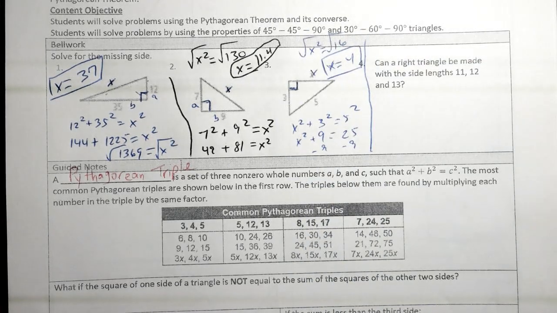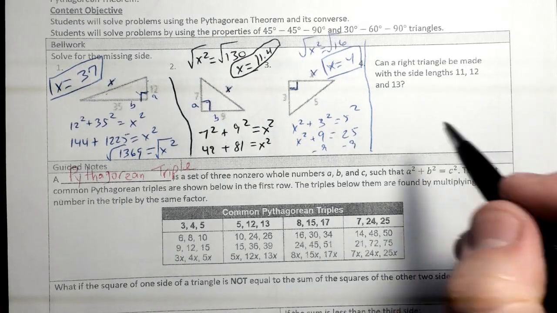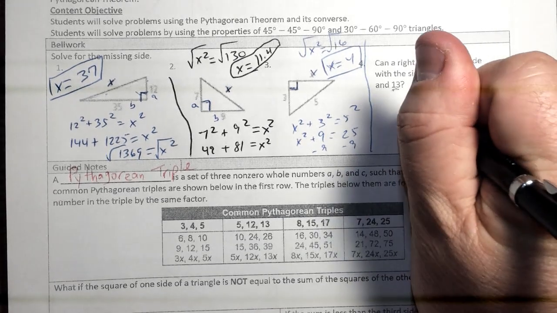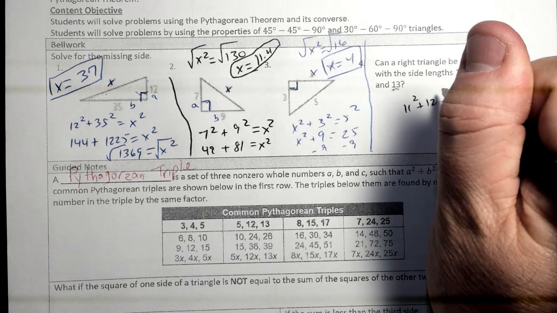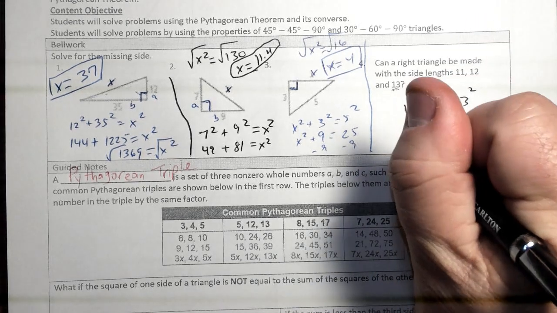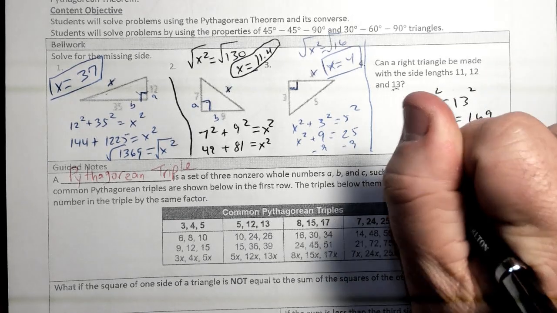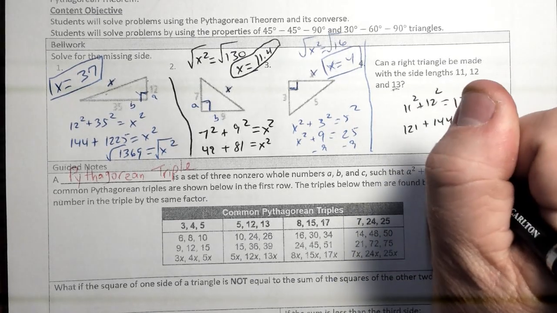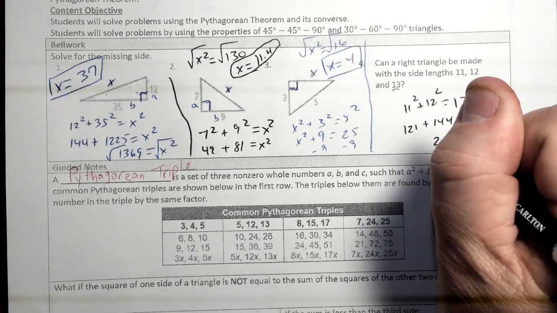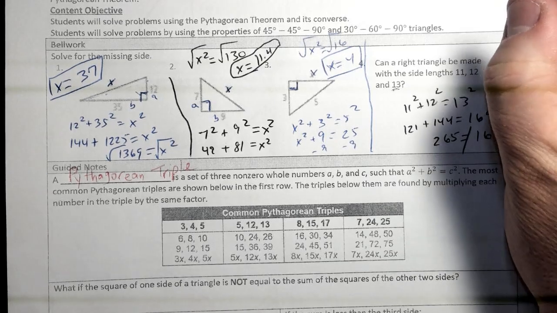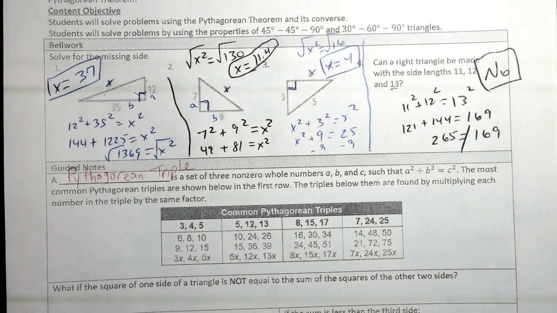Alright, number 4. Can a right triangle be made with side lengths 11, 12, and 13? Well, obviously 13 is the biggest number, so that's the c squared. And then the other two are your a squared plus b squared. So let's see. 11 squared is 121, 12 squared is 144, and 13 squared is 169. Well, this is not looking good. You add these two together, you're going to get 265, which does not equal 169, so the answer is no. A squared plus b squared has to equal c squared for our right triangle.